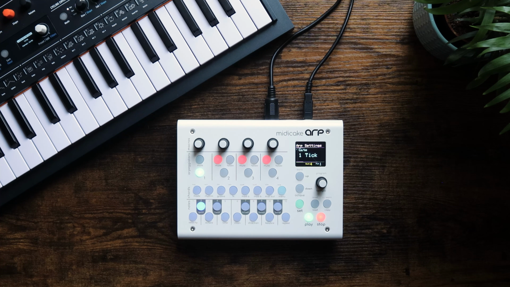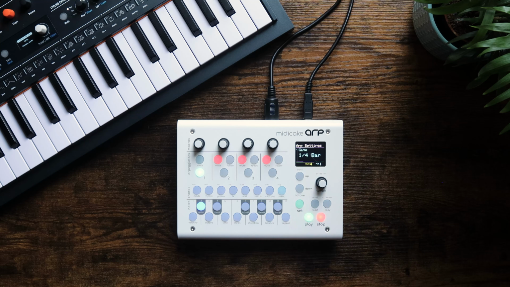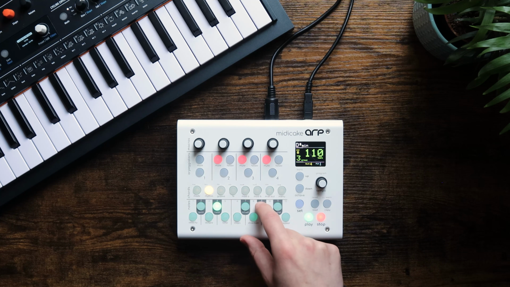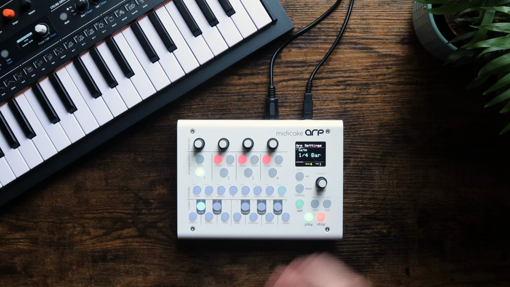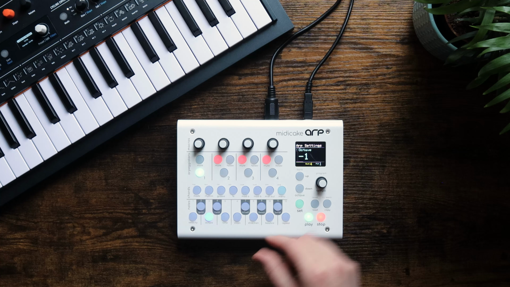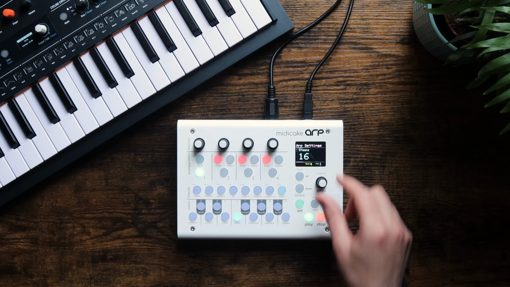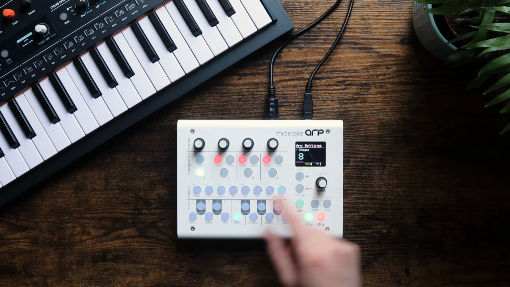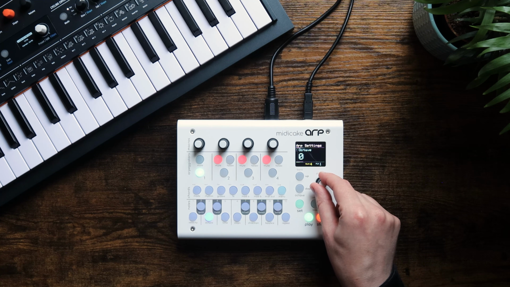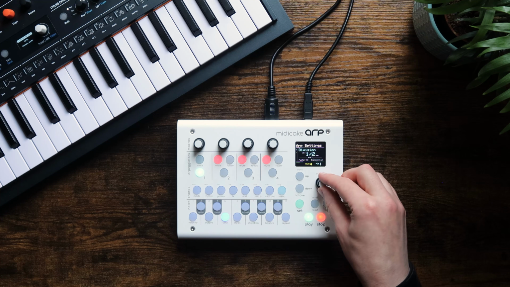Let's start with gate here, because it's got quite a nice feature where we can change the length of the gates, so we could have more of that sustain coming through. Change the octave. We can add steps. We can change the division. We can go super slow, which can actually be really handy when you've got multiple arps running simultaneously.